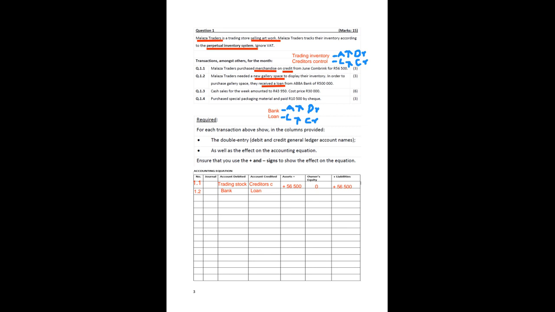Are you okay so far? Yes, sir. No problem. So let's go back there. Remember I told you about how to decide. You look at this. Which columns will I affect? Assets and liabilities. So meaning I'm going to put 0 under owner's equity. Can you see now? So that I cannot make a mistake.